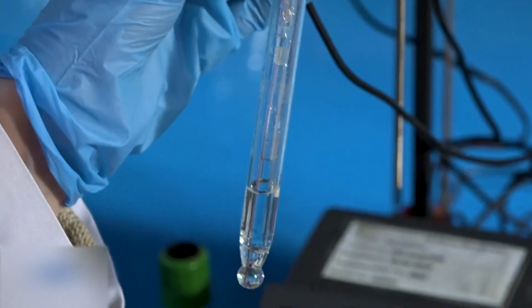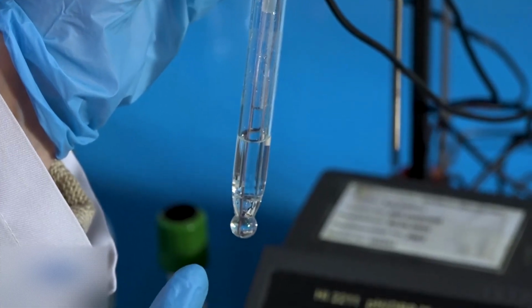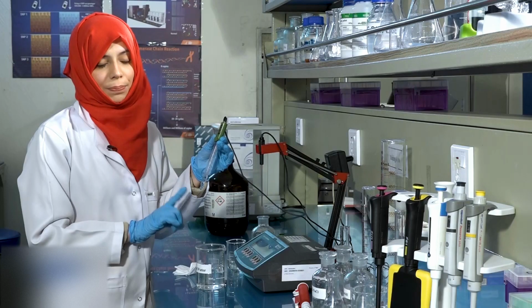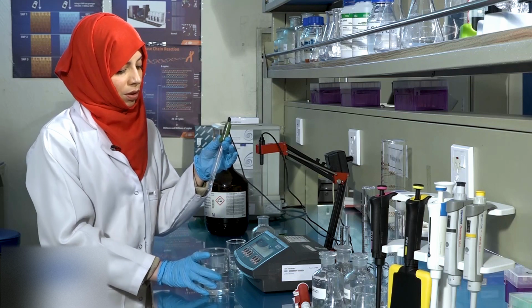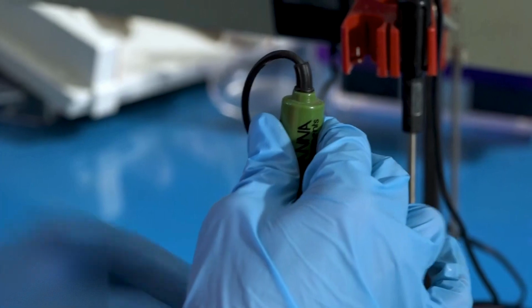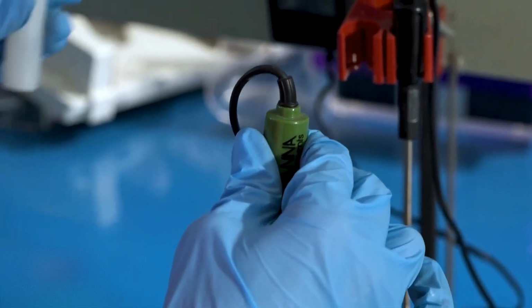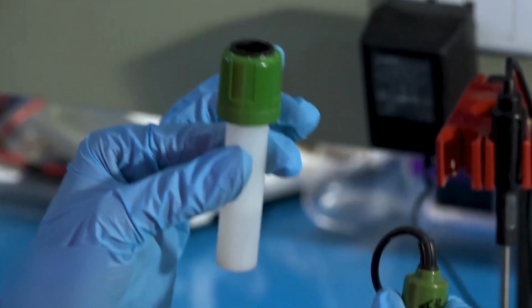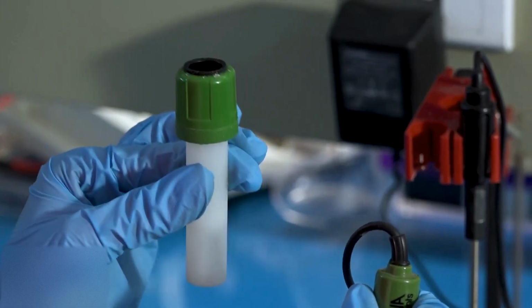The bulb of the pH meter is very sensitive and needs to be handled carefully. Once you have taken the reading, place the bulb in its solution again. This container contains a solution of potassium chloride.